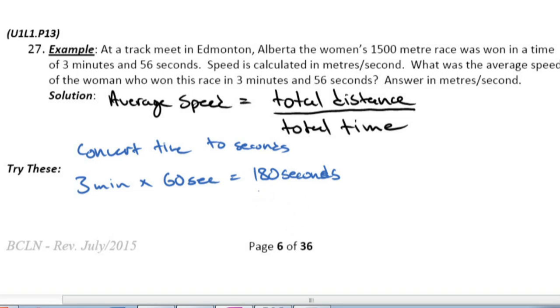So we're going to have 180 plus 56 seconds. So that's going to give us 236 seconds. So time doesn't kind of work out nicely. It turns out that 3 minutes and 56 seconds is 236 seconds.